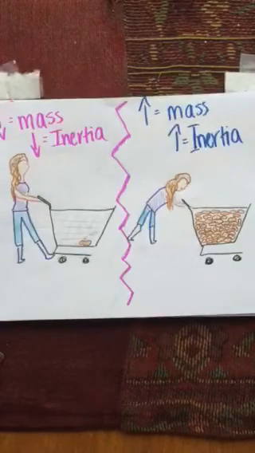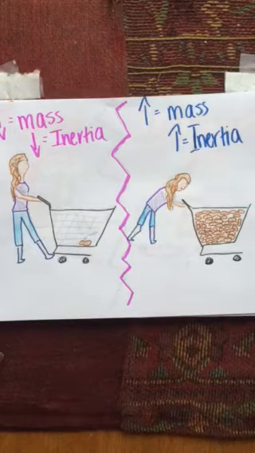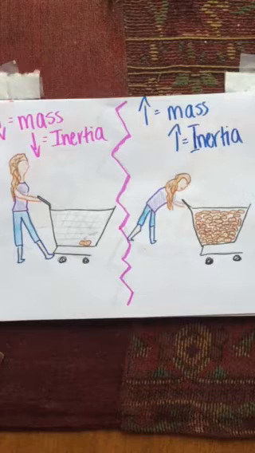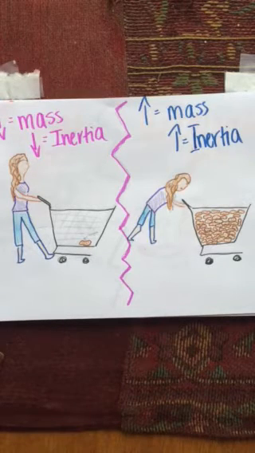What is the relationship between inertia and mass? Inertia is the resistance an object has to change its state of motion. The mass is solely dependent upon the inertia of an object. Let's use an example of a cart and potatoes to show the interaction between the two.